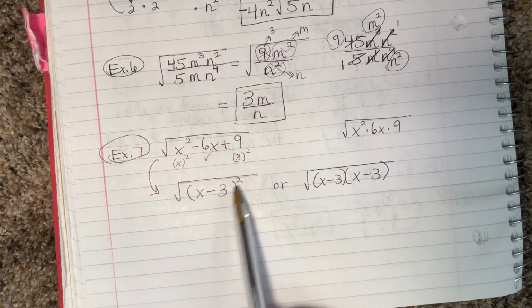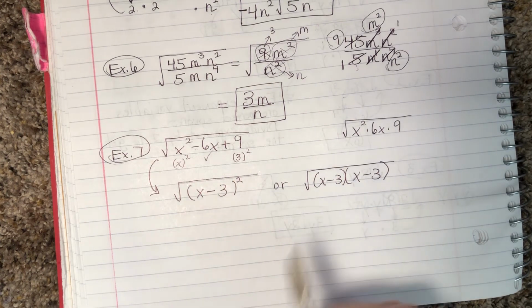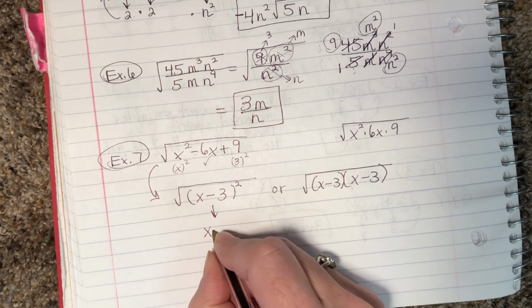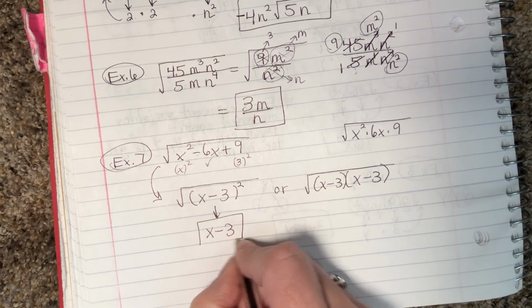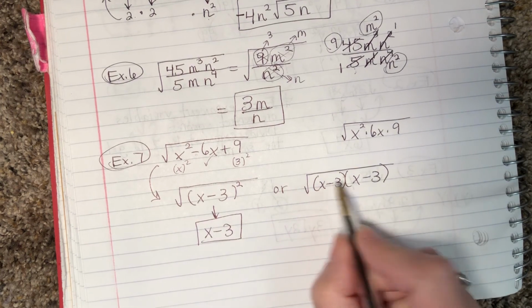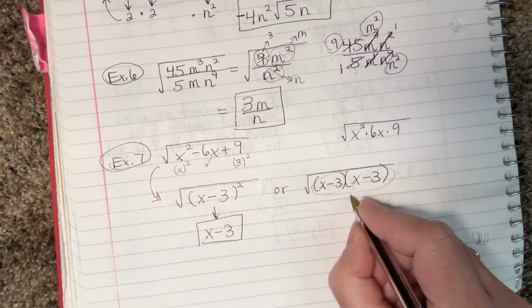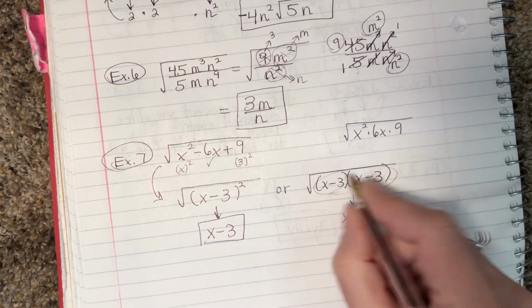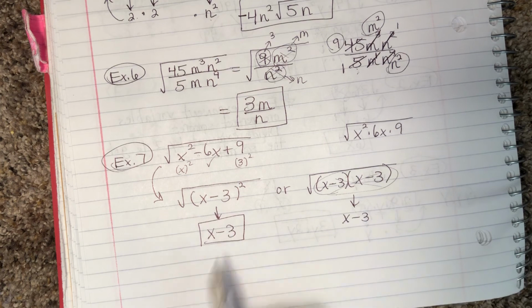Either way, this has a square root. This is a perfect square. What comes out is x minus 3. And this is a pair, right? 2 things. So from any pair, you can pull out one member. You get x minus 3. So that would be your answer.